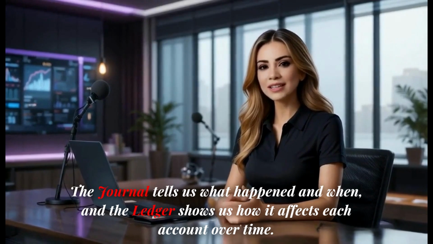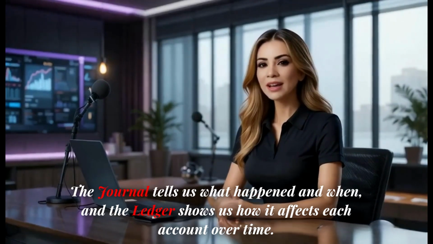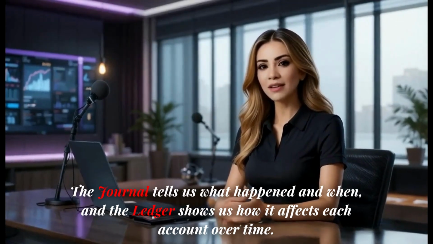The journal tells us what happened and when, and the ledger shows us how it affects each account over time. By the end of the posting process, you'll have a clear picture of how much cash you have left, how much you've spent on rent, how much capital the owner has invested, and more.